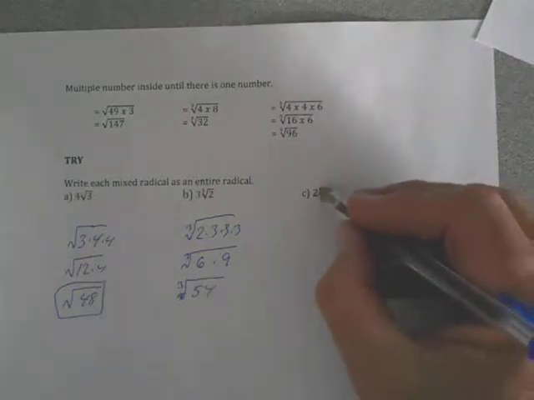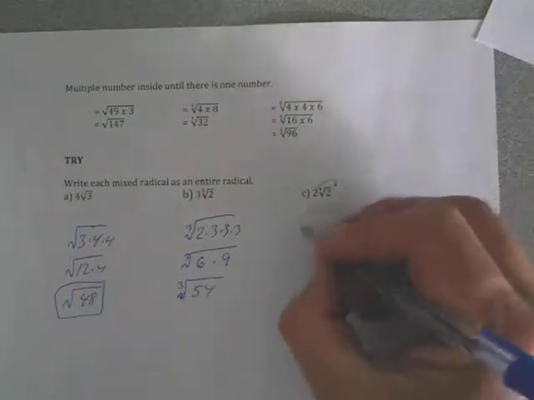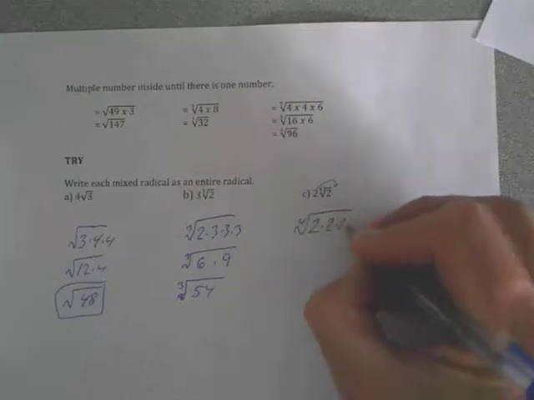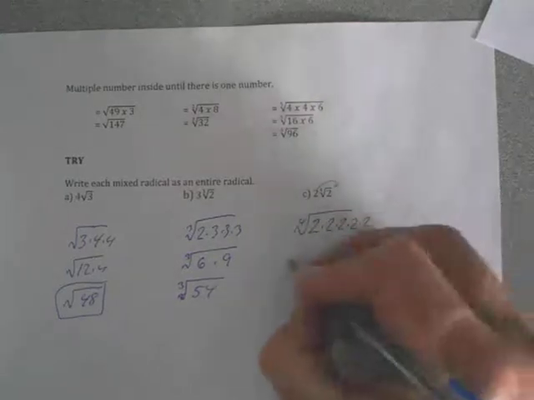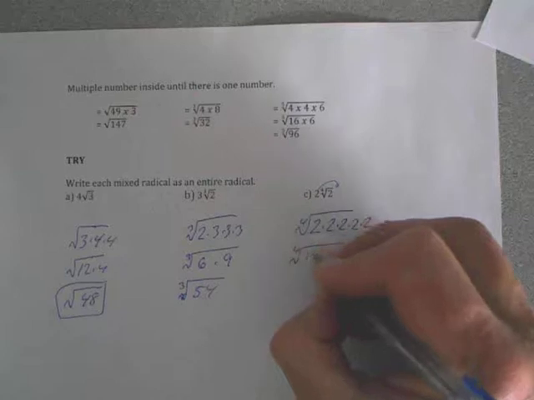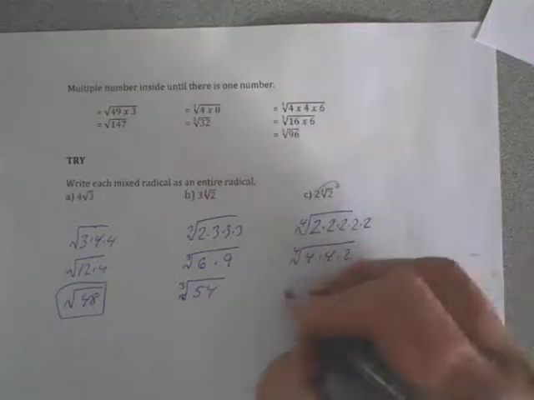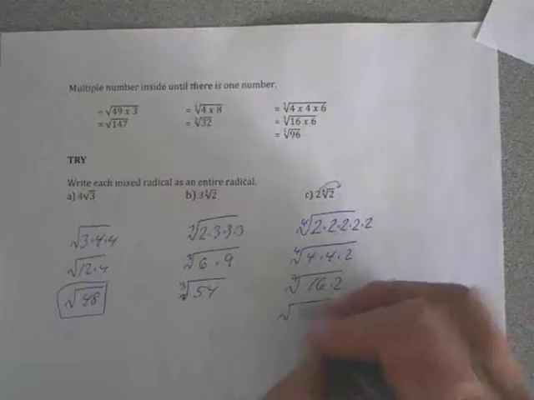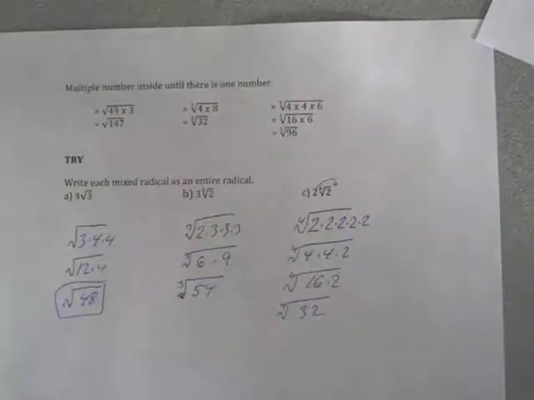Last one, 4 on the outside, so when I bring that in, it's going to be written down 4 times. 1, 2, 3, 4, which is equal to 4 times 4 times 2, which is equal to 16 times 2, which is equal to 32.